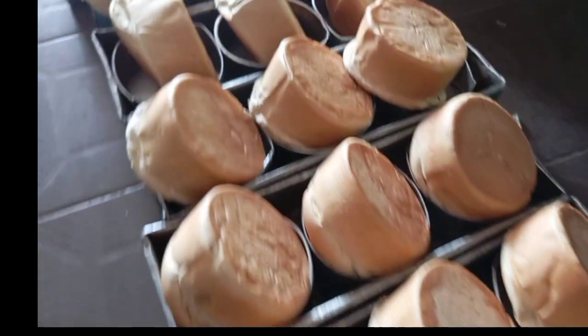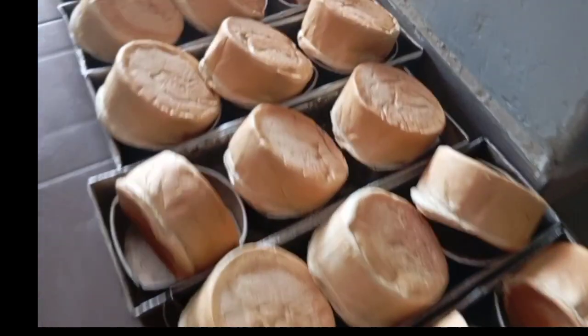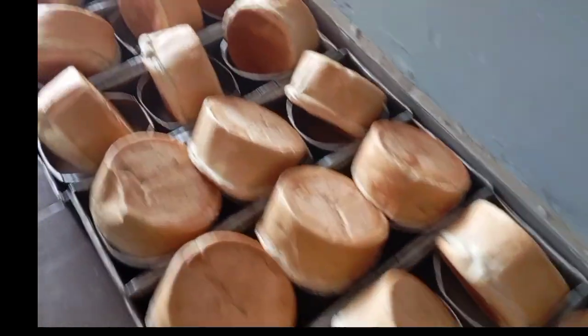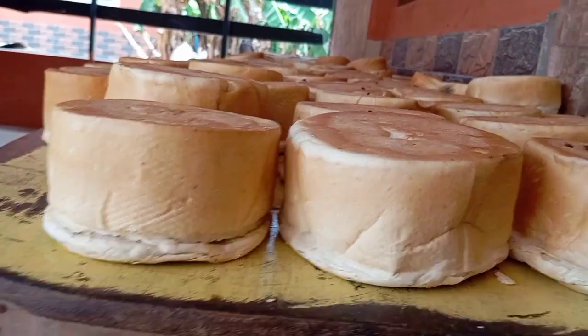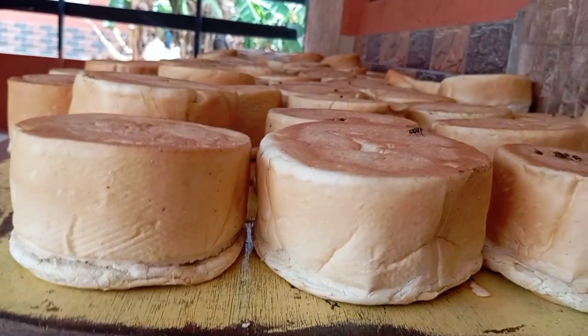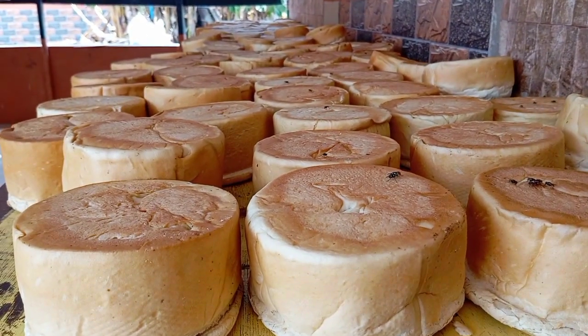Now we will allow the breeze to touch this bread for about 10 to 15 minutes. After that, we'll move the bread to the packaging section. But right before we start packaging, we will want the bread to cool down completely.